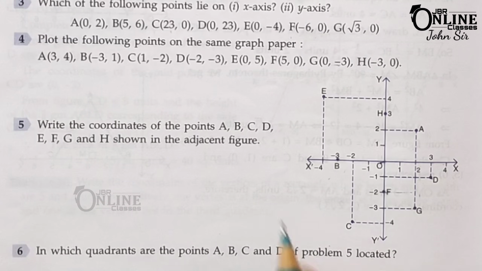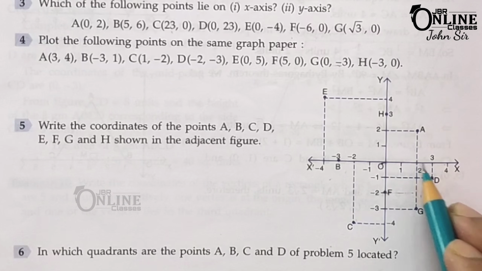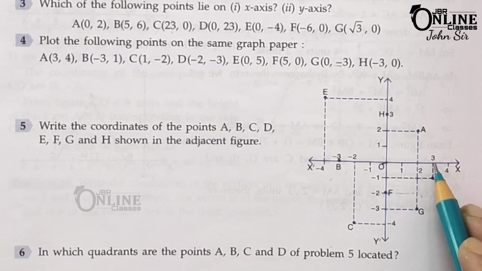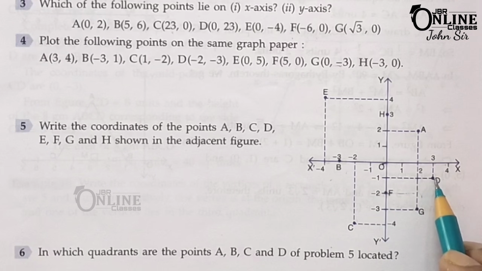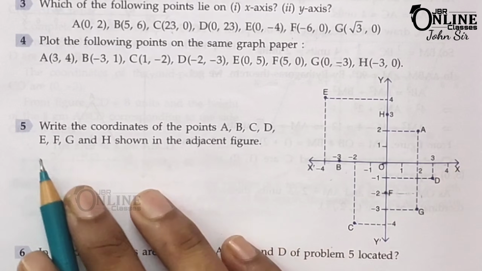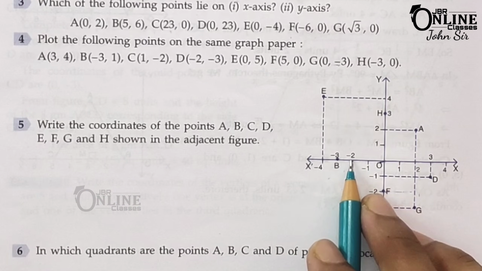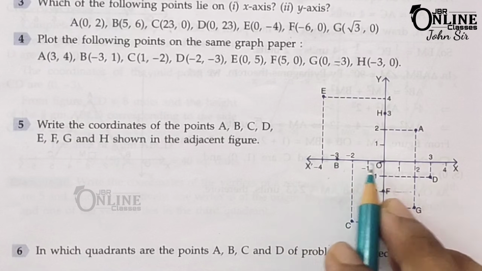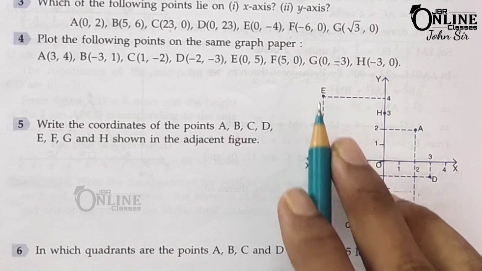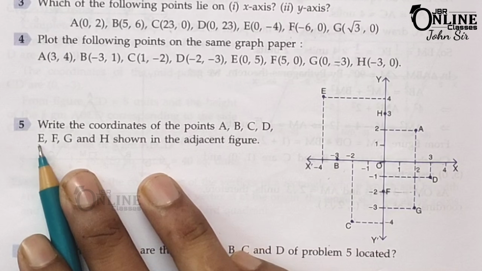Then D. Where is D? D is here. So here 1, 2, 3. That means +3, then -1, downwards. So that means 3, -1. Next E. E is here. So 1, 2, 3, 4, -4 and then here +4. So -4, +4 is the E coordinate.